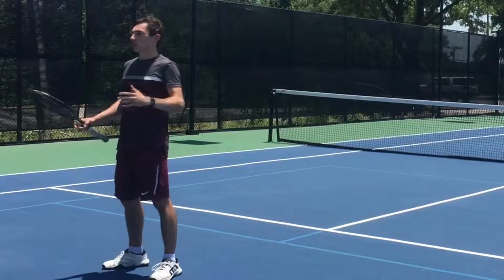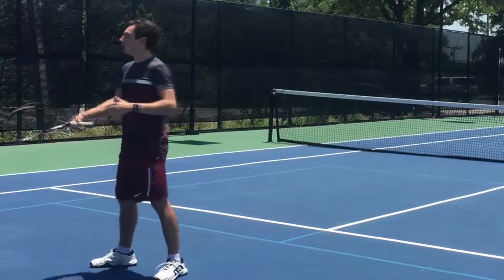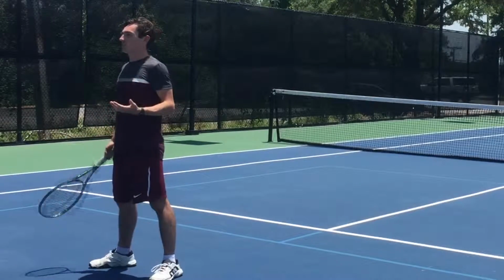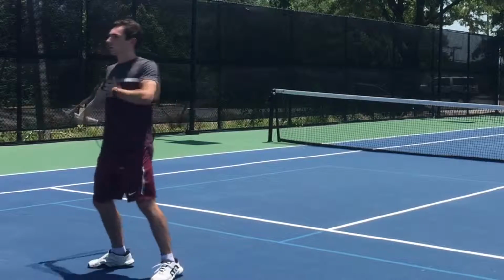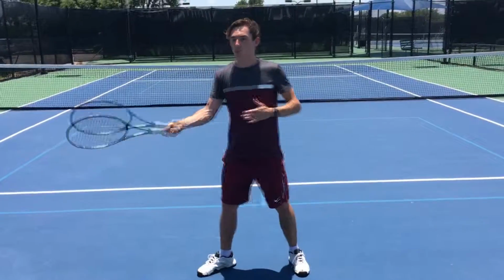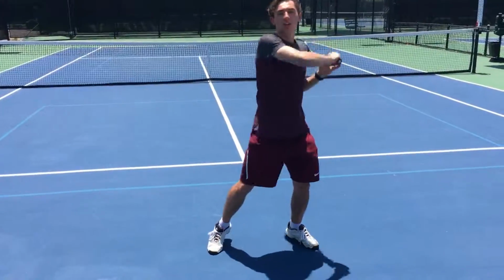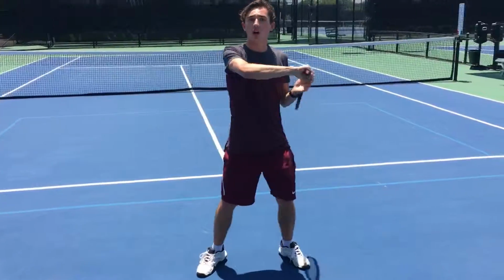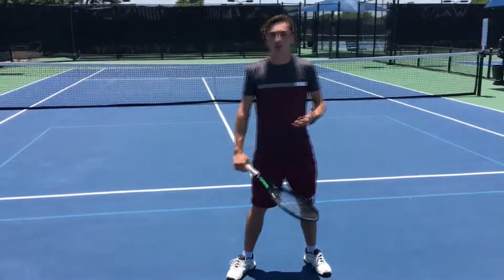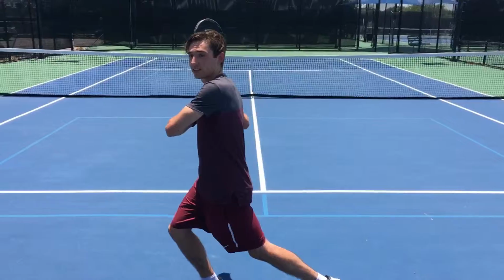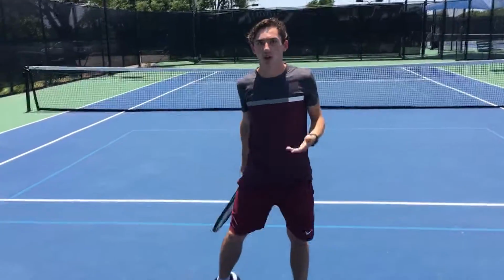So when you're focusing on the unit turn, try not to focus too much on the lag part because that's just something that comes naturally. It will develop over time, and if you're focusing on holding it back here and then suddenly swinging through really hard, it's just gonna defeat the purpose. So don't focus on the lag, focus on the unit turn, and the lag will follow.